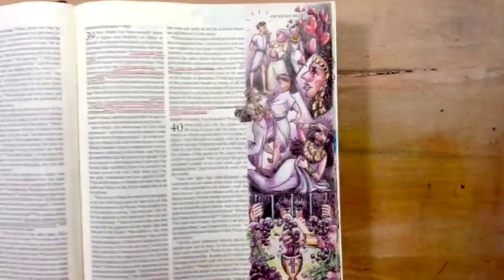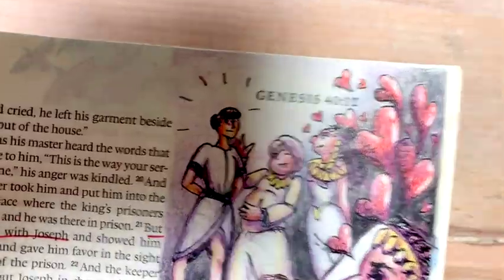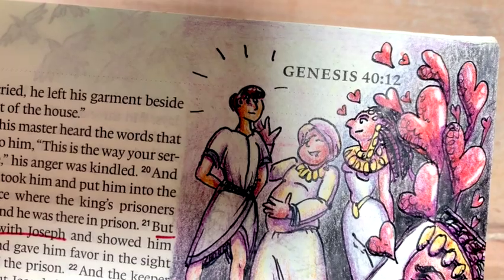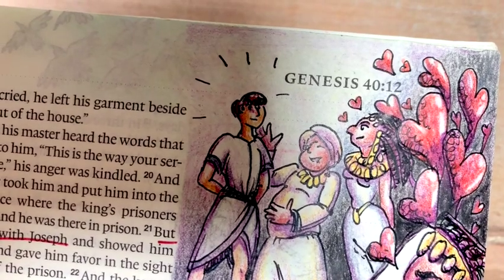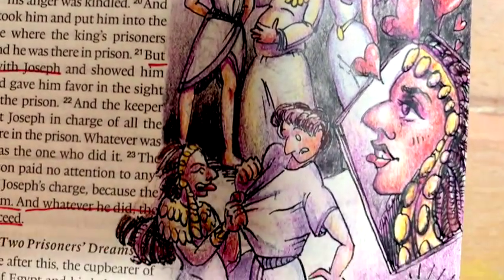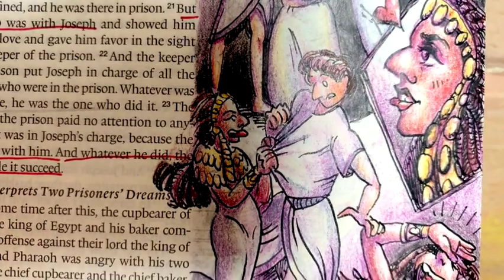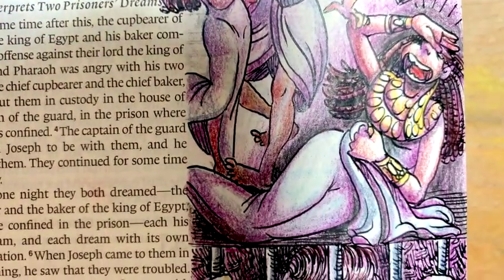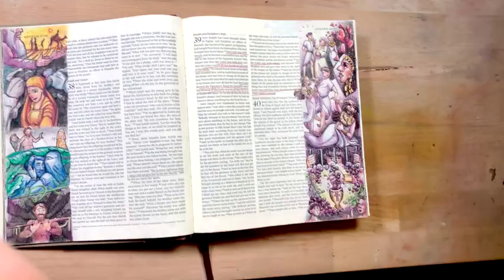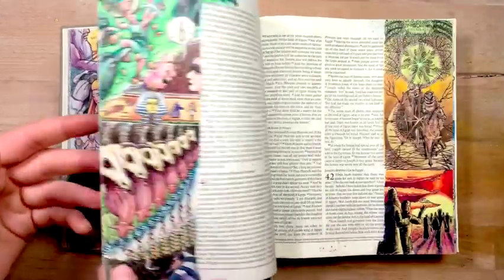Here's another page I really like because the characters are so well defined. I really enjoyed drawing Potiphar's wife because she's so lecherous and creepy and dramatic. So she was the kind of character that allowed for some pretty fun poses to draw.